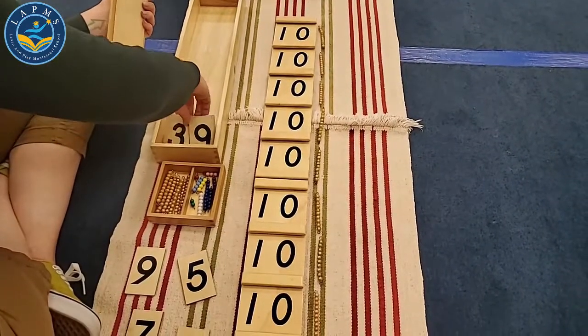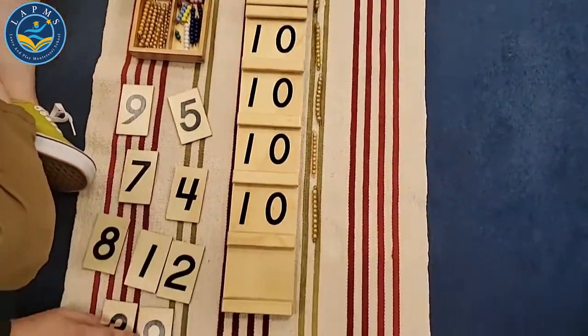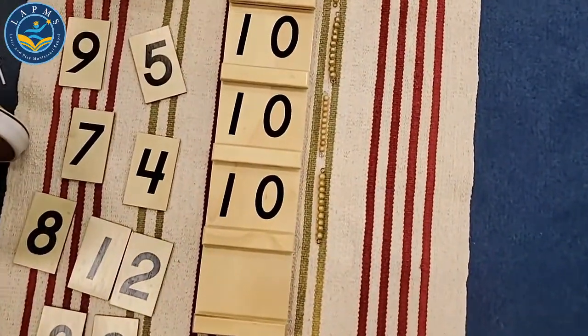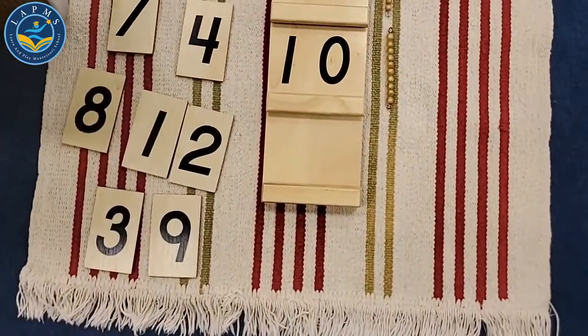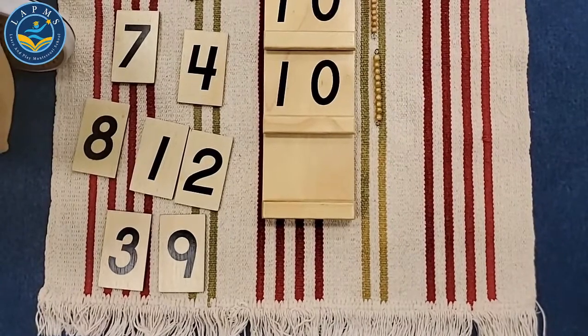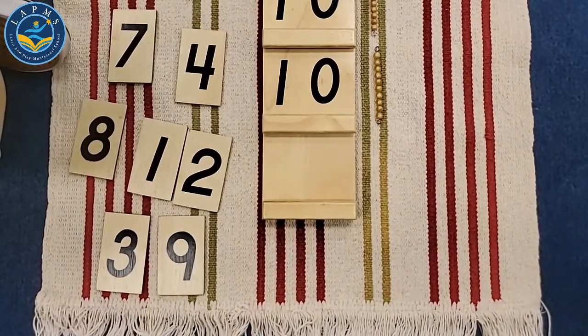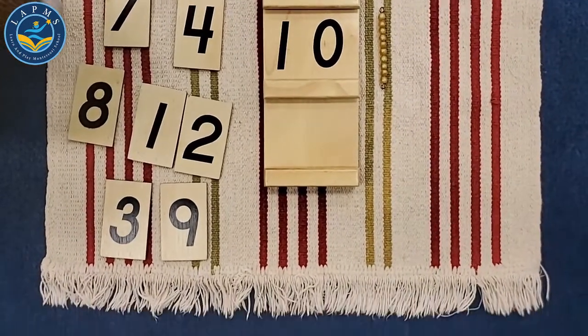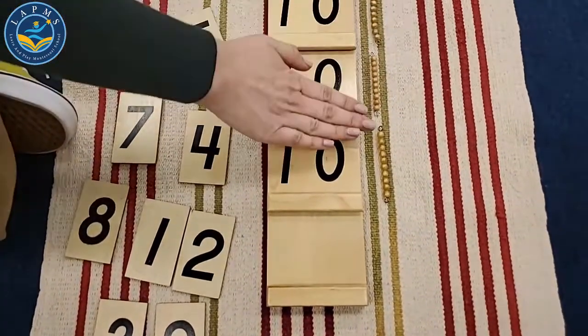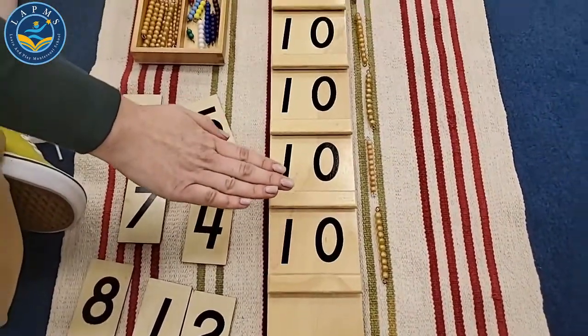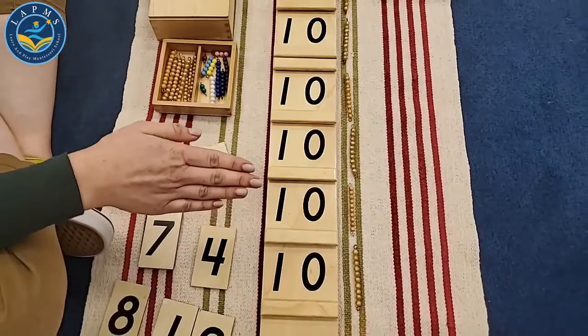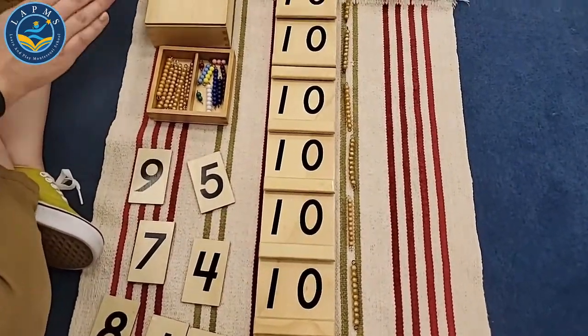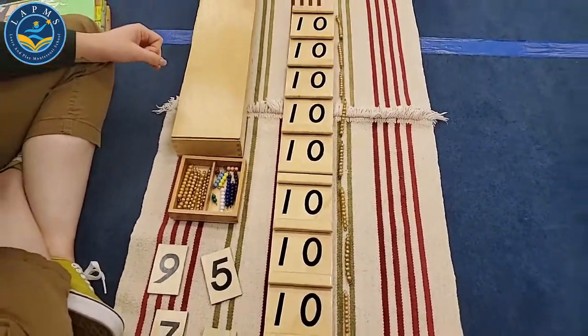Right, we needed 2 mats for this job. This job is big. Okay, so let's take a look. We have all of our 10 beads here. And now we want to talk about number 11.